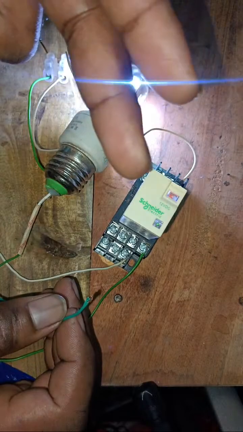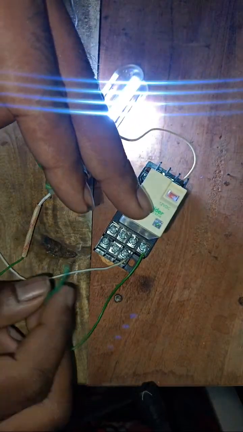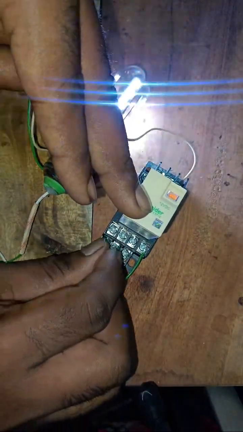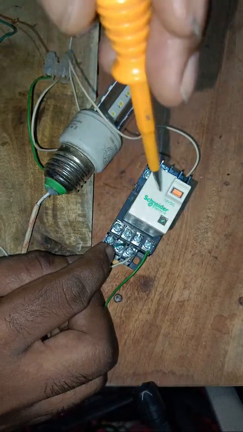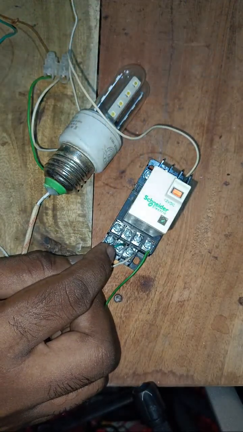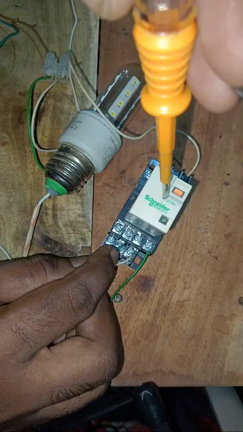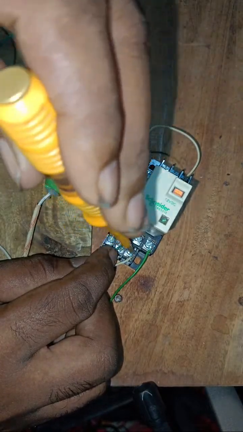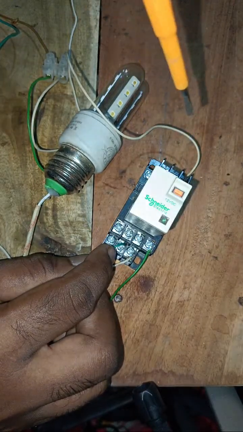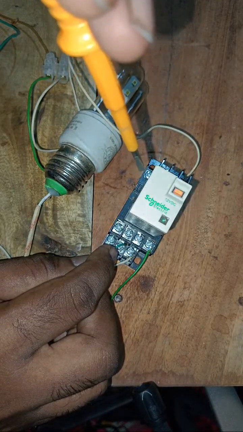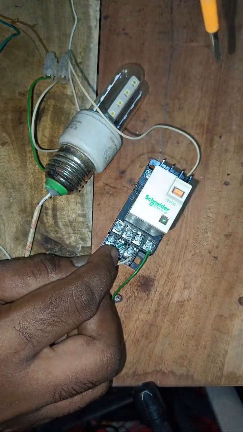So if you just remember the two contacts of this relay, then you can understand how relays work. This relay is just supply and NO contact, NC contact. Just remember that a relay is a switching device. Okay, thank you so much.